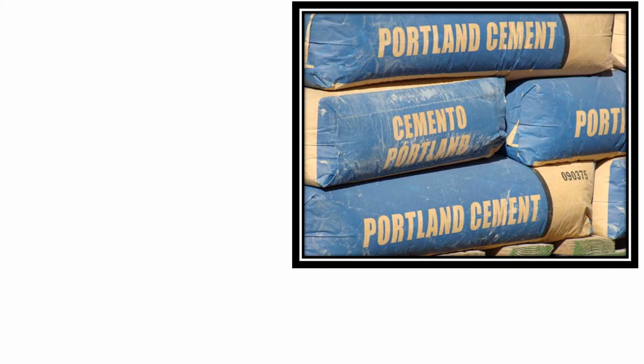Portland cement is what we call hydraulic. This means it hardens with water. There are 9 types of cement. The ones we are most concerned about are Type 1 and Type 2 cement, or Type 1/2 cement. This is the most common cement used and appropriately referred to as common cement.